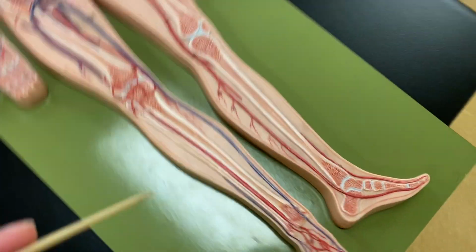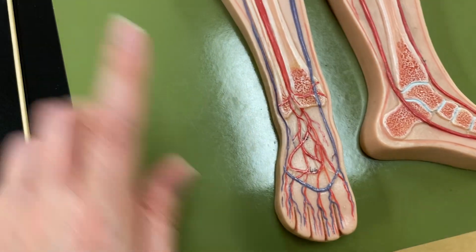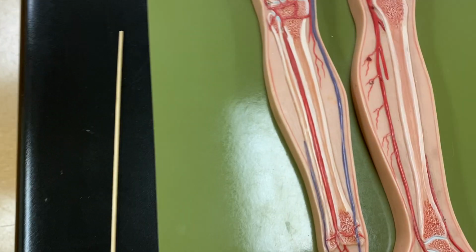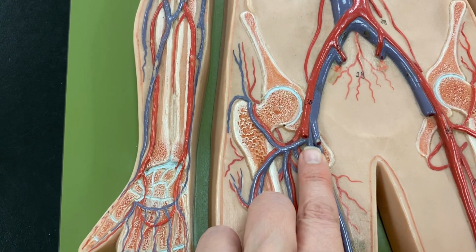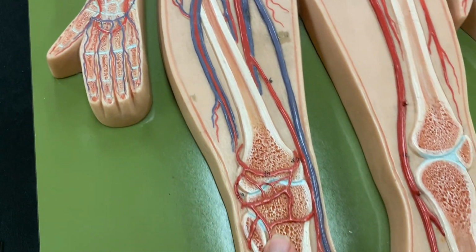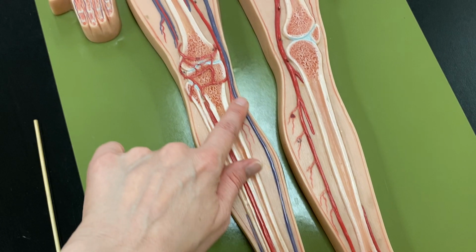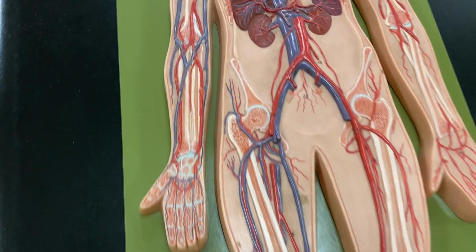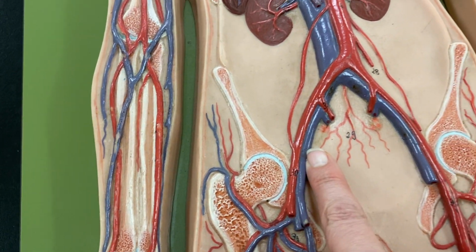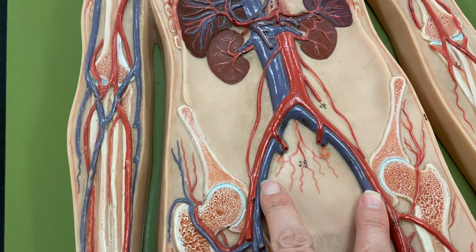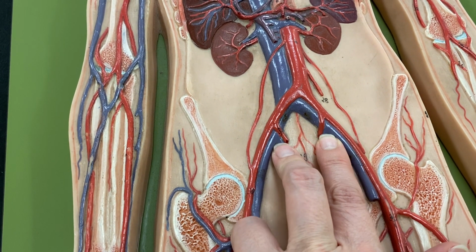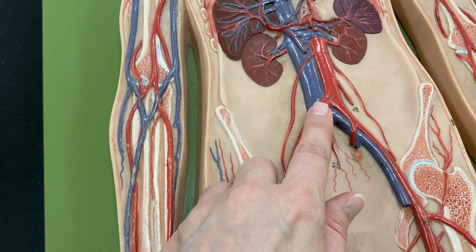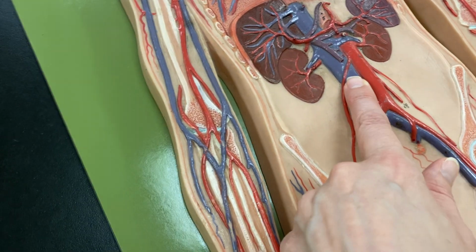All right, let's start at the feet, because I don't think we've done that here. So we've got the digital veins and the dorsal venous arch. Let's see, the major vein is cut here, but we do have the great saphenous vein and the small saphenous vein. And then we have the left and right external iliac veins that meet with the left and right internal iliac veins to make the left and right common iliac vein. When the left and right common iliac vein get together, that's the inferior vena cava.